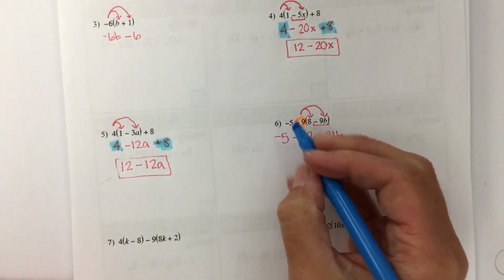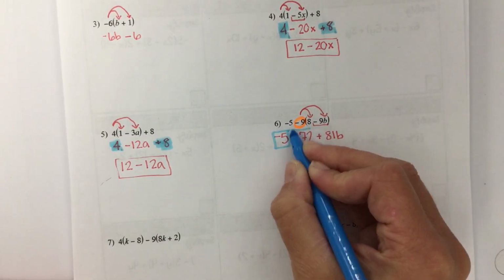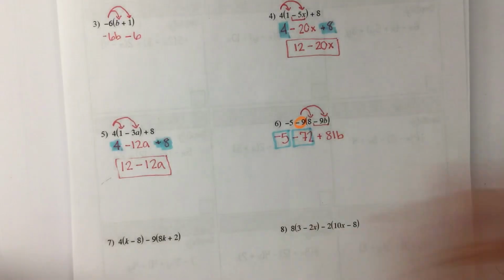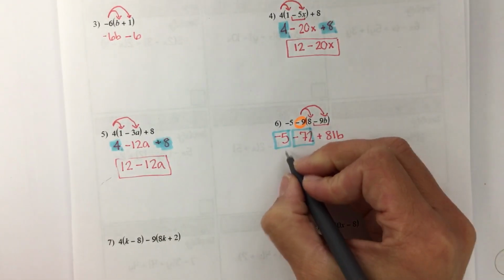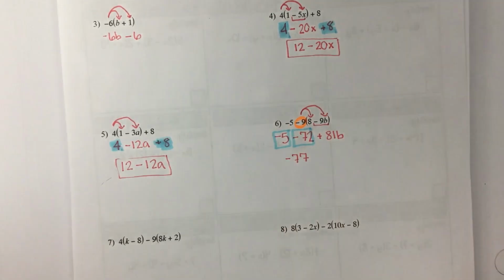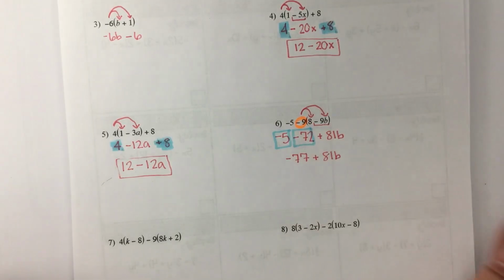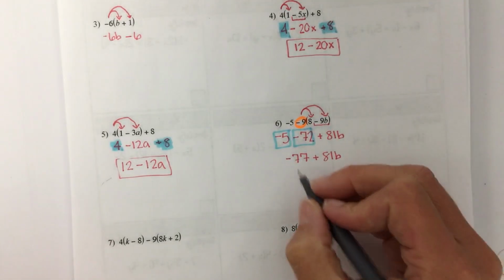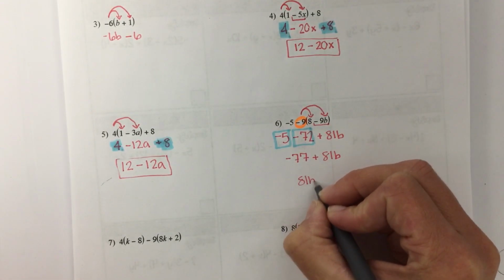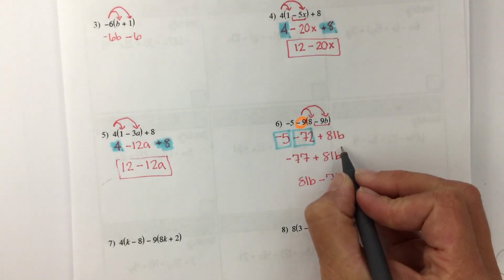Then our like terms would be a negative 5 and a negative 72, which leaves us with a negative 77, because they're both negatives, plus 81b. Some of you might want to write that 81b minus 77. Same difference.